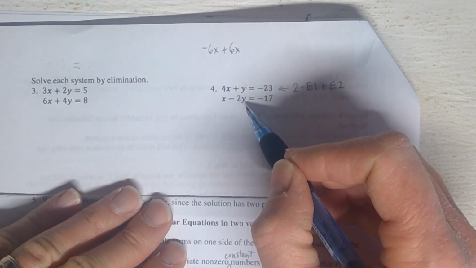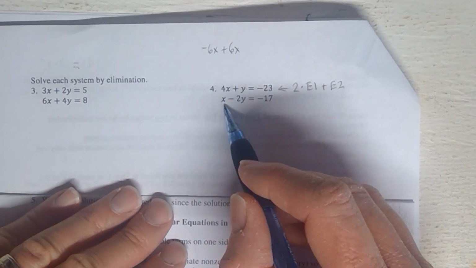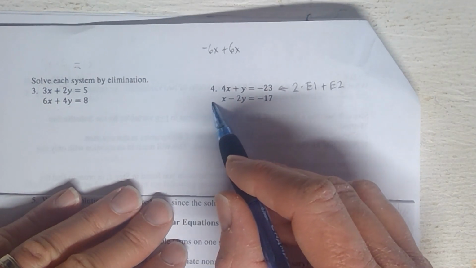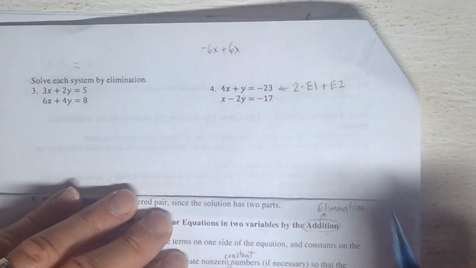What if I had wanted to eliminate the x instead? You could have done that. You could have multiplied this one by negative 4, because then 1x times negative 4 would have been equal to negative 4x. That would have then canceled with the 4x right here.